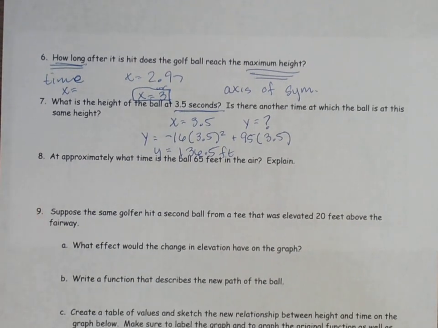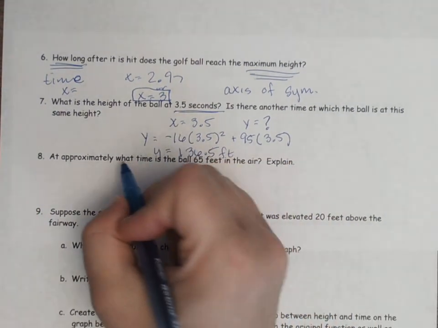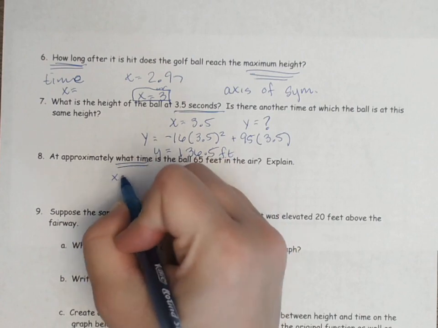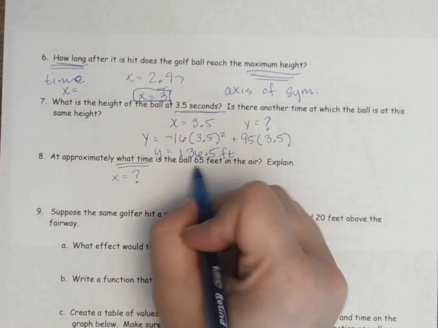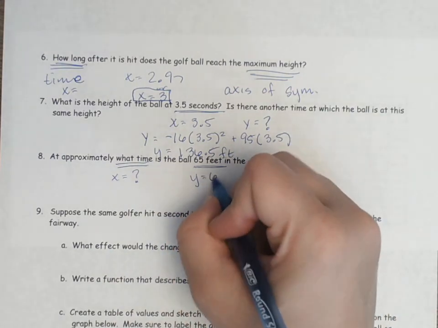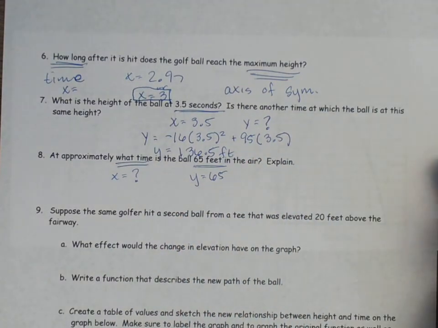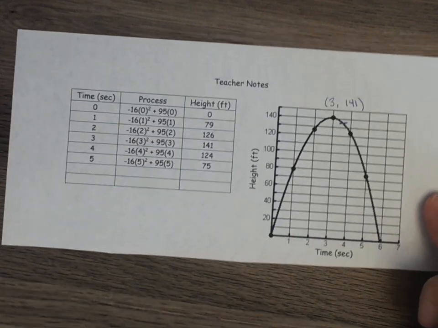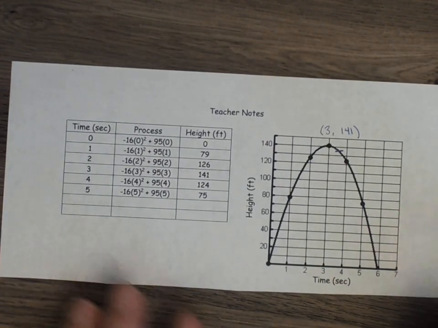Our next question says, at approximately what time, so what does x equal, at 65 feet? We know that y is 65 feet. This one we don't know how to solve mathematically, so we are going to have to refer to the table and the graph.